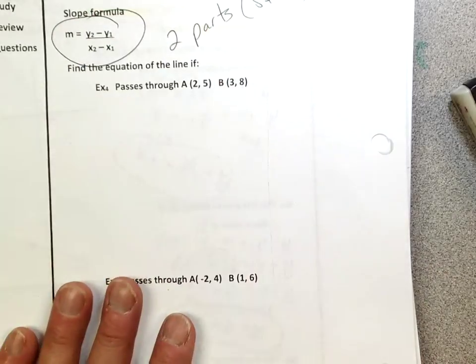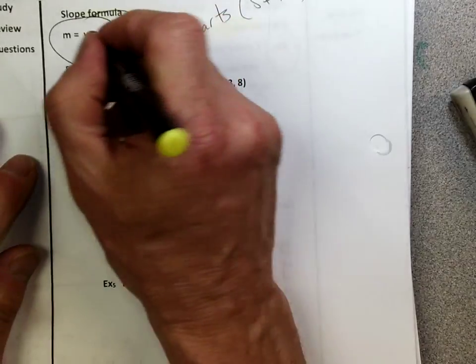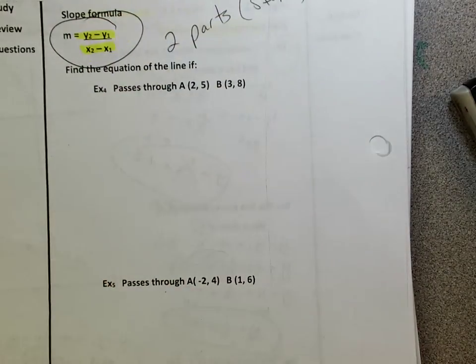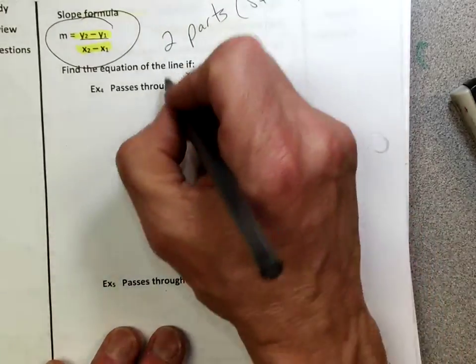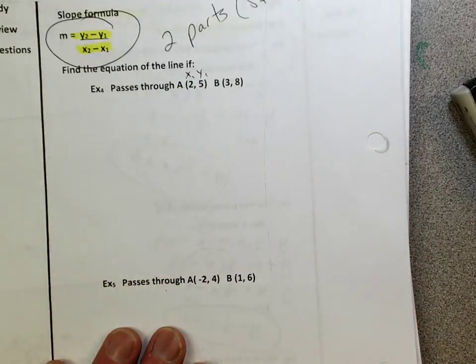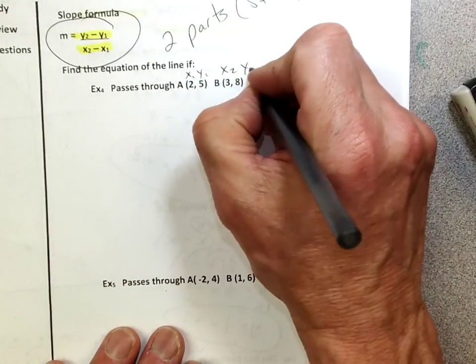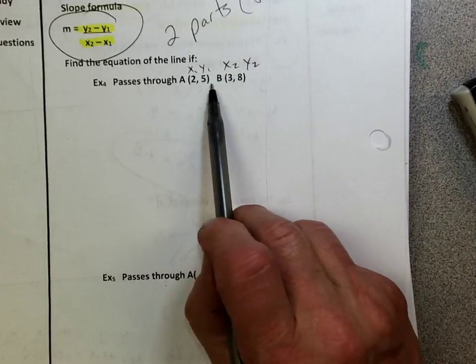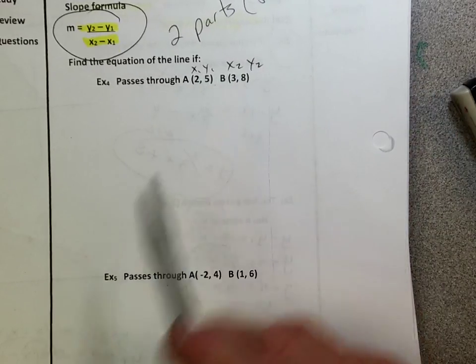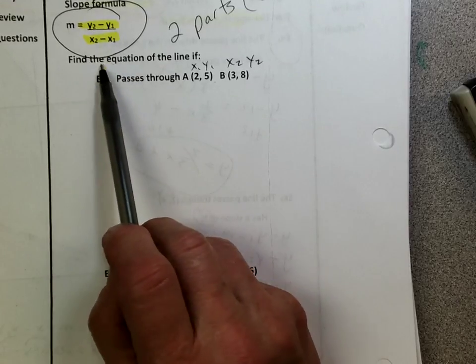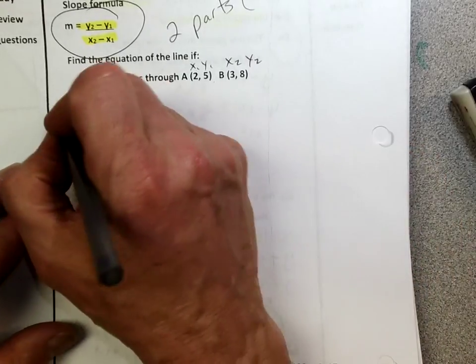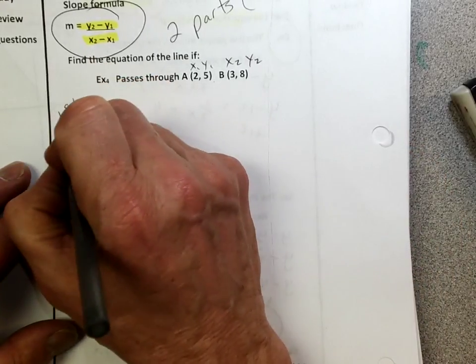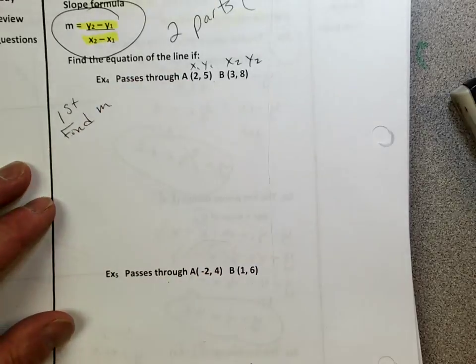First, let's find our slope. Here's our slope formula. Let me highlight that. Slope formula, okay? Y is on top, x is on bottom, right? So right off the bat, every point has an x and a y. First point, x1, y1. Second point, x2, y2, okay? Because I need a y2 and a y1. I need an x2 and an x1, right? So let's see if we can do this. Slope. So it takes 2 parts. First step, let's find m, which means find the slope, right?